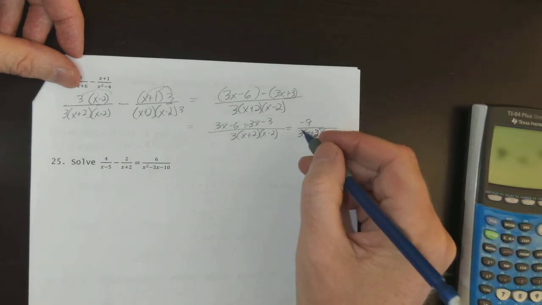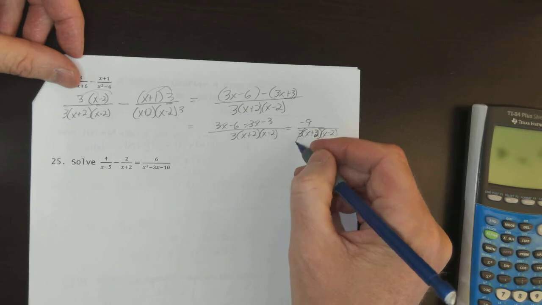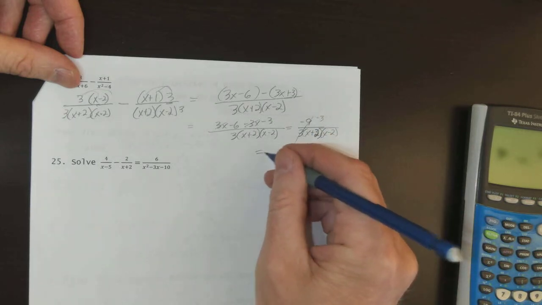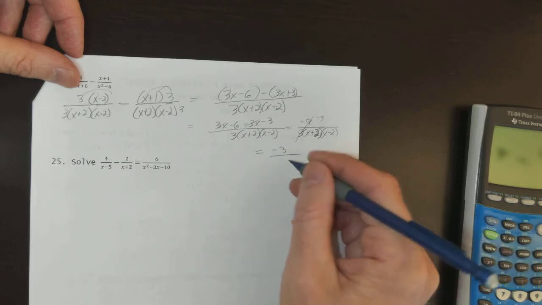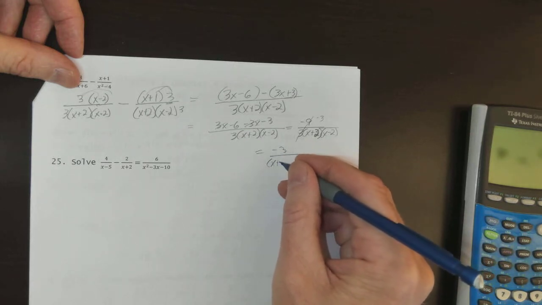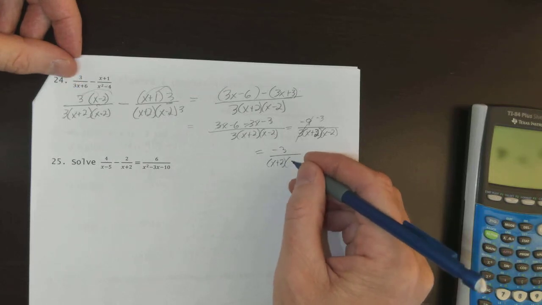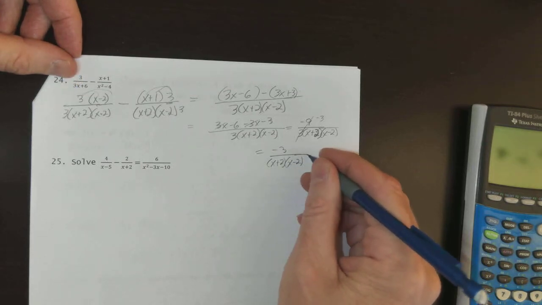Okay, now one thing else. I'm going to divide this by 3 and this by 3, and that becomes negative 3. So my final answer, I've got negative 3 over x plus 2 times x minus 2.